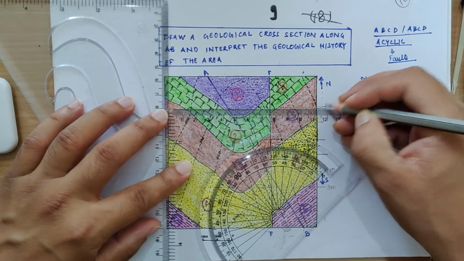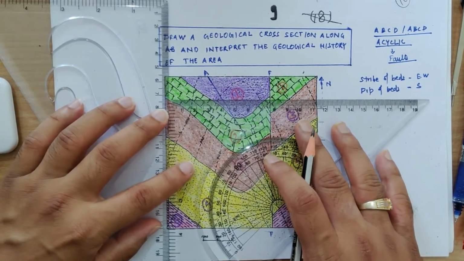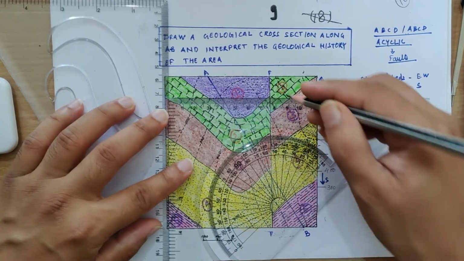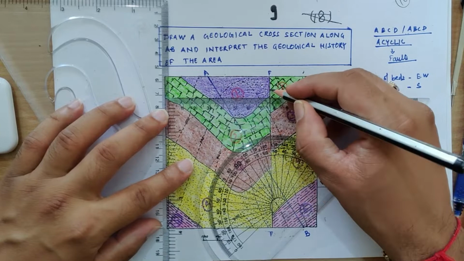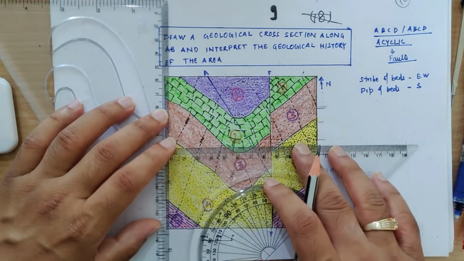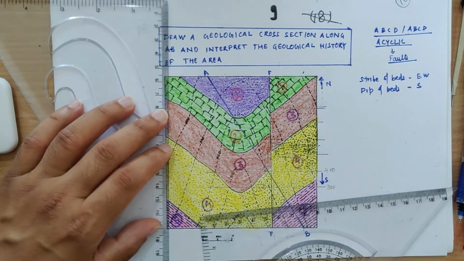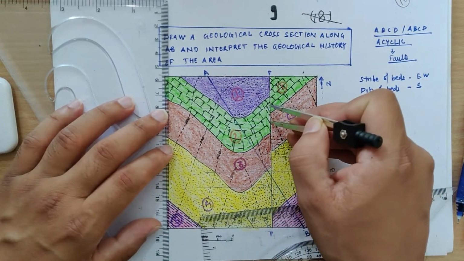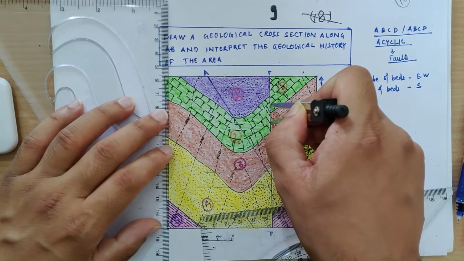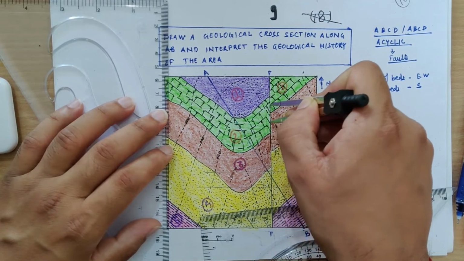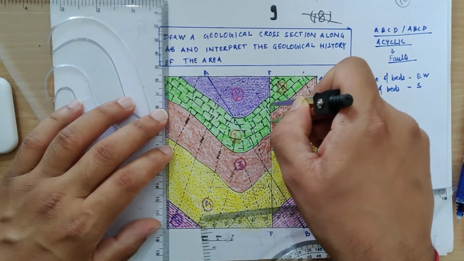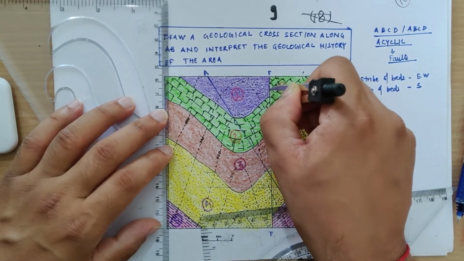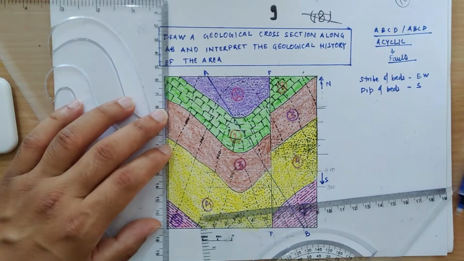This is one more strike line. So this is actual value over here, and then this one.